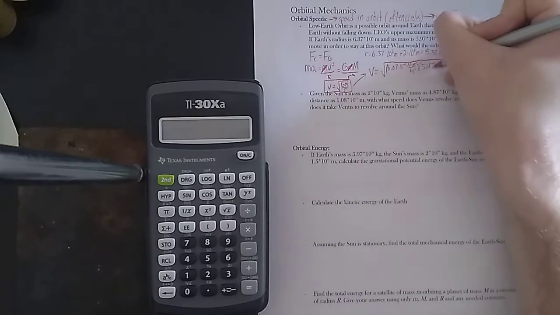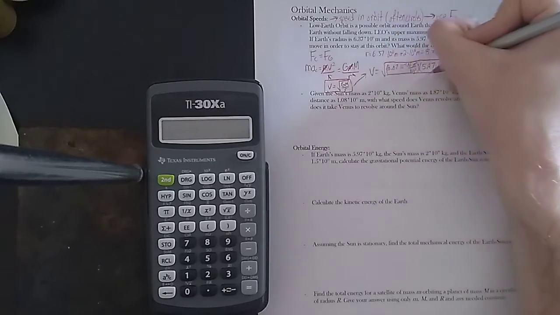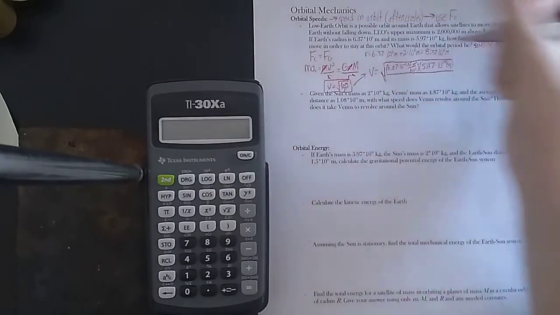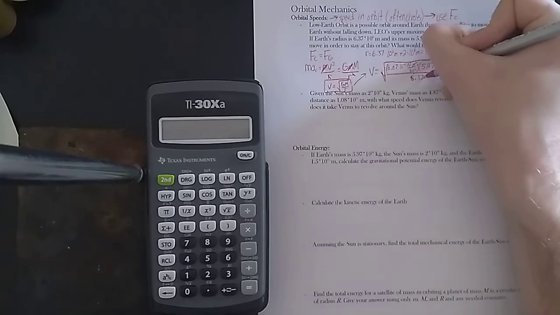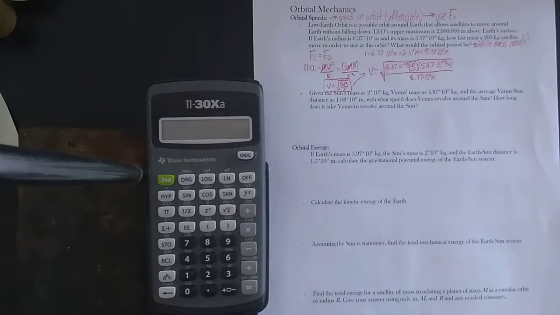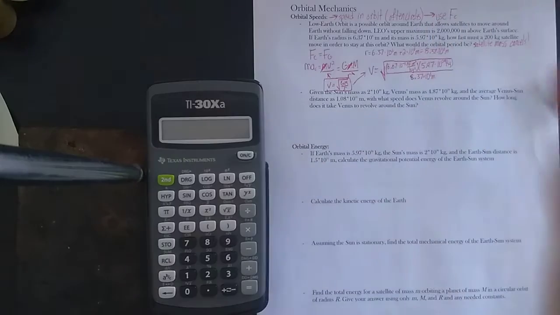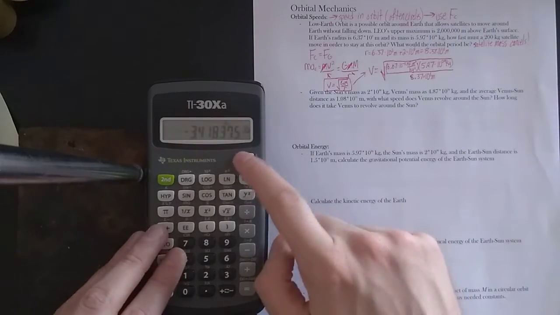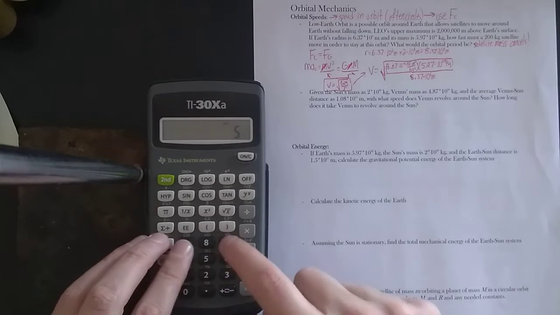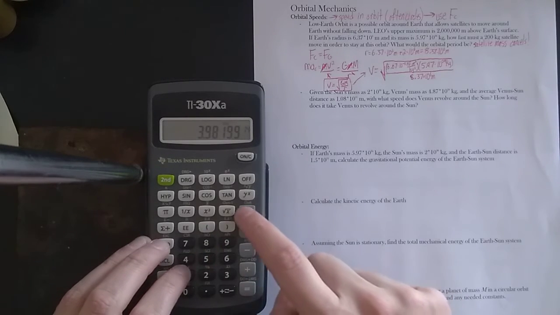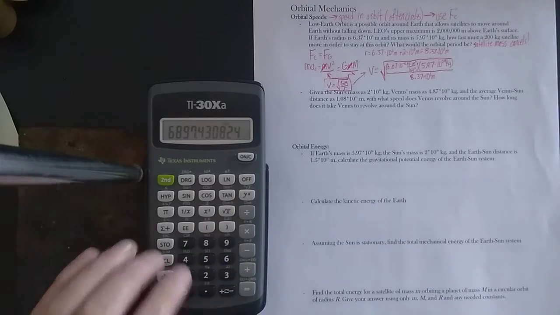Let's see, 5.97 times 10 to the 24th kilograms over the distance, 8.37 times 10 to the 6th meters. And notice that the square root extends over the whole thing. Some of you guys get a little lazy and you make your square root look like it's just over the top. It's over the entire thing. 6.67 times 10 to the negative 11th times 5.97 times 10 to the 24th divided by 8.37 times 10 to the 6th. And I take the square root, don't forget that part.